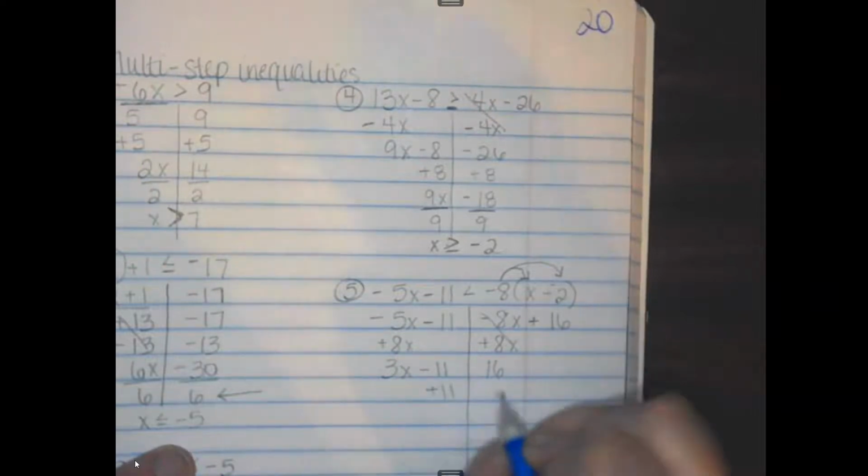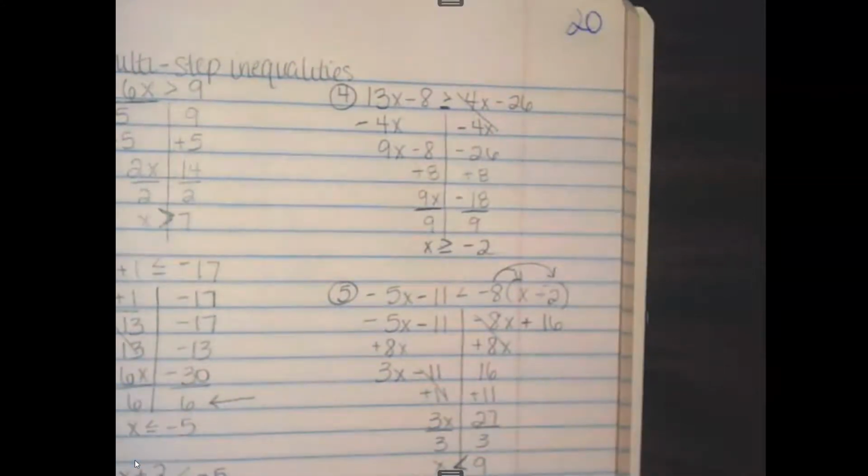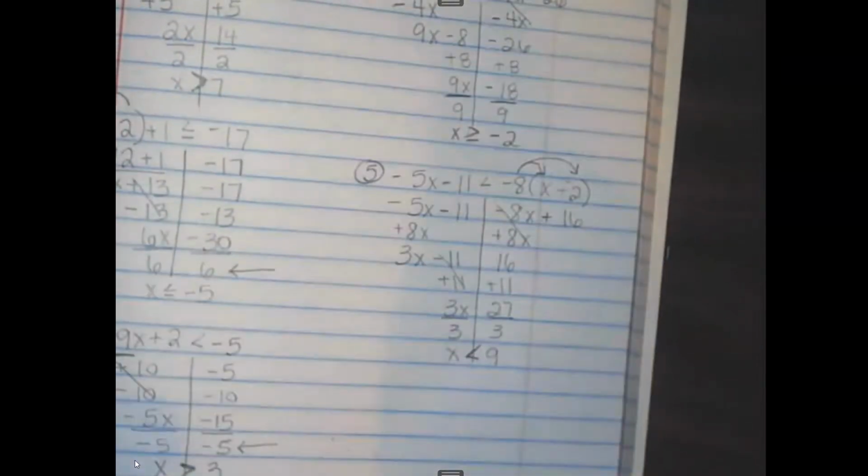Add 11 to both sides. Divide both sides by 3. And I did not multiply or divide by a negative, so my sign's going to stay the same. X is less than 9. So 8, 7, 6, 5, 4, 3, 2, 1.